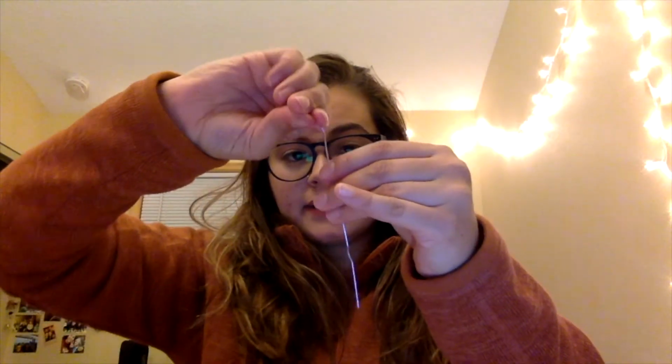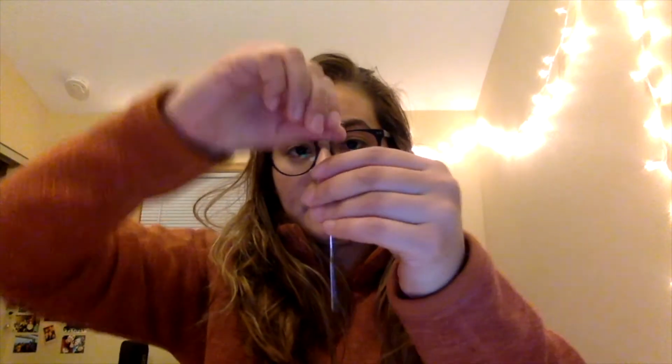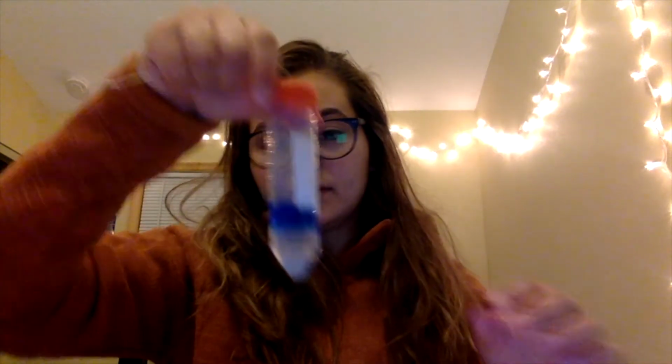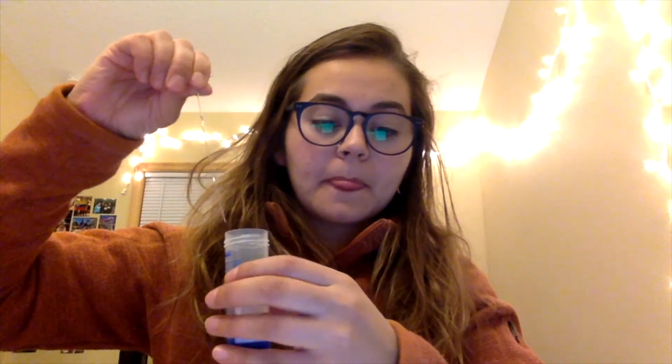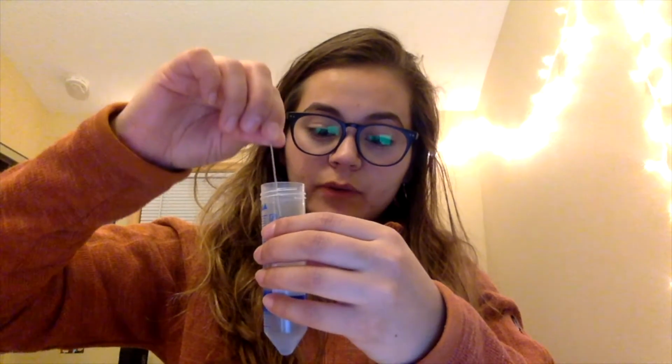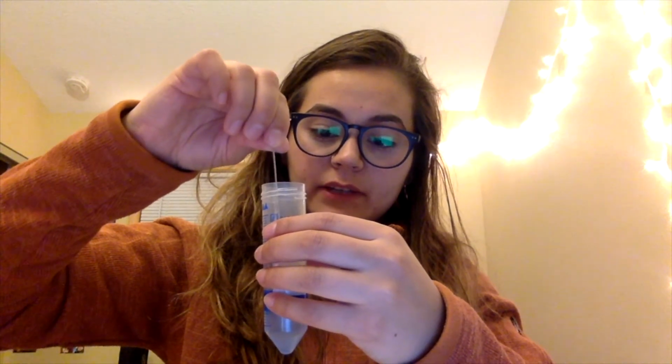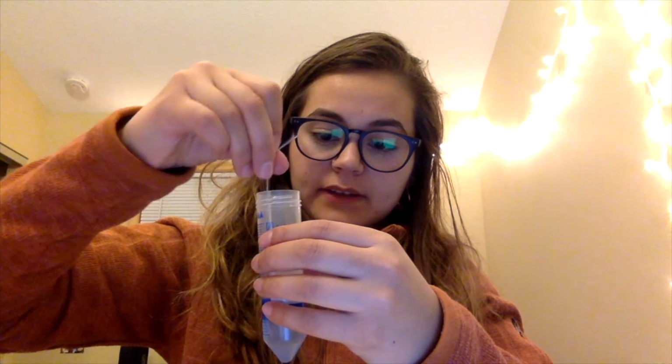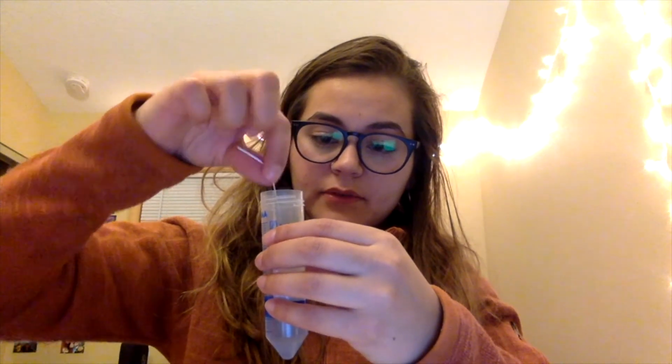our DNA. Okay, so I'm actually going to leave a little edge so that it's easier for me to actually hold it and twirl it. So you're going to take your tube, you're going to open it, and to collect our DNA, we're just going to go inside and just swirl really slowly inside our tube.